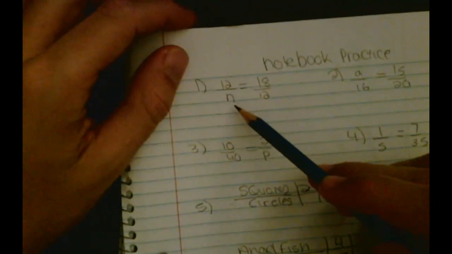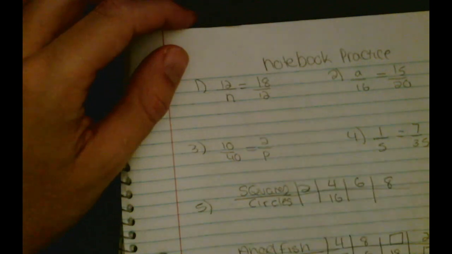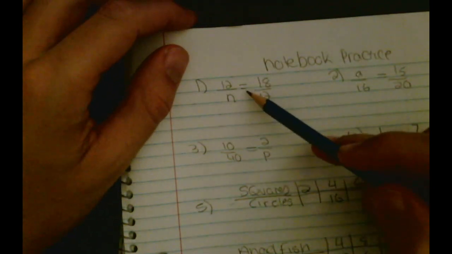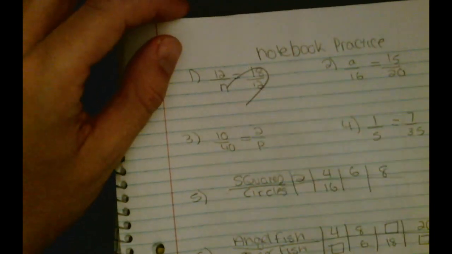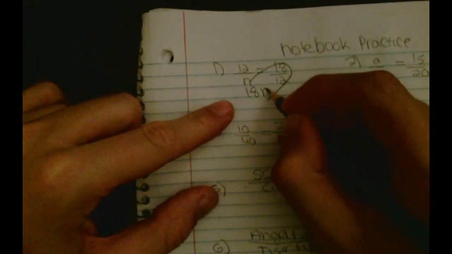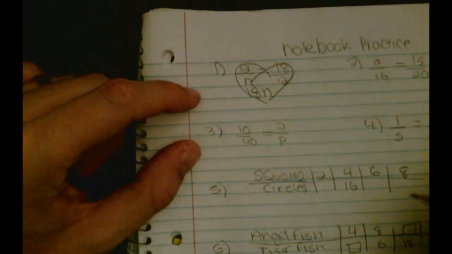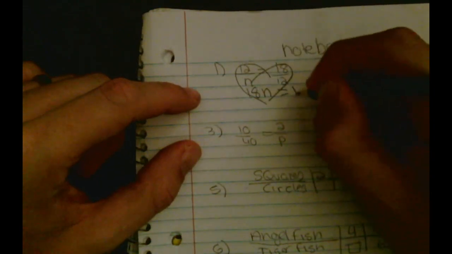Unlike the previous example, where we had our two equivalent ratios with numbers on the top and the bottom, now we're missing one of those numbers. We have to figure out what goes in the blank. Remember, we have an equation here. So we're going to start off by multiplying our number times our letter. That's going to give us 18n. Next, we'll multiply 12 times 12. And that gives us 144.